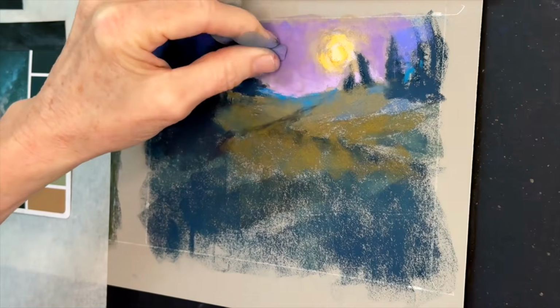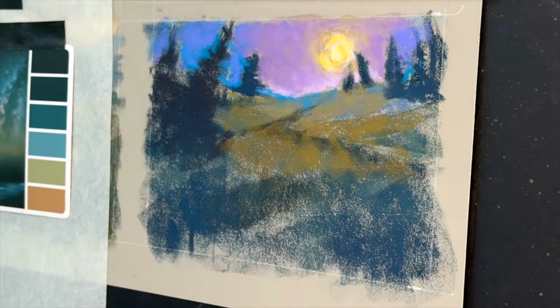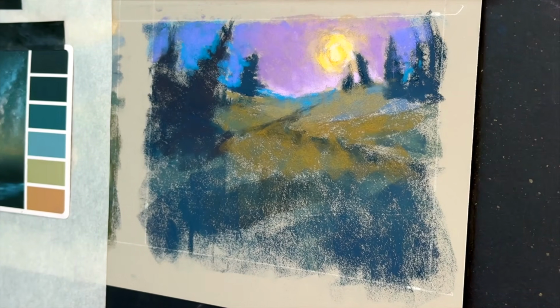Again, I'm going to be going from blues gradually to purples and gradually to pinks, and then to the warm colors of the moon. And I want to share here while I paint a bit.